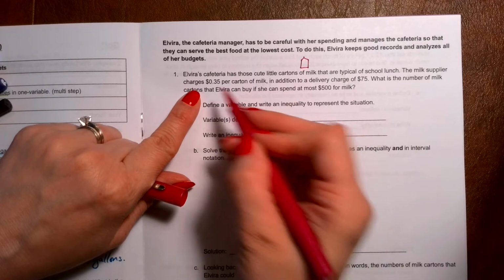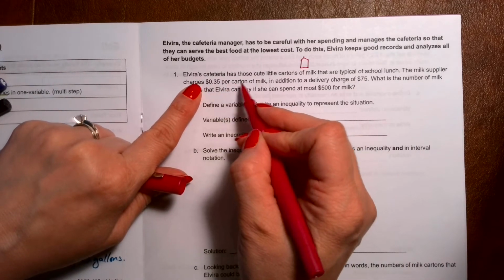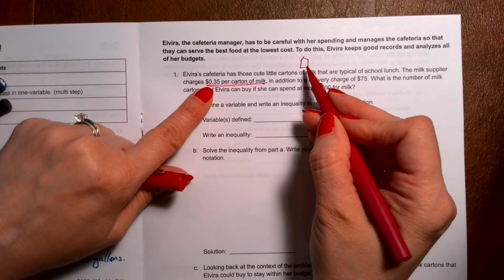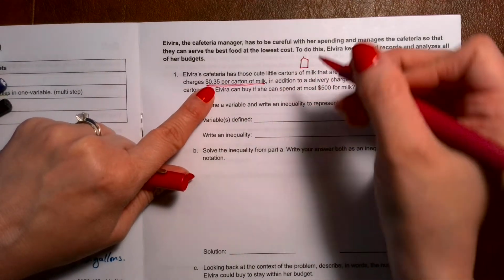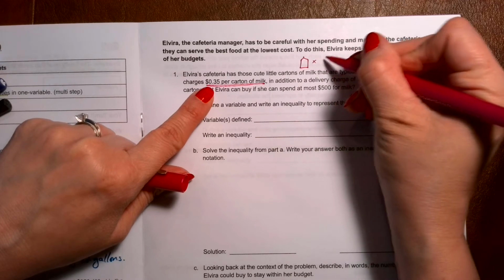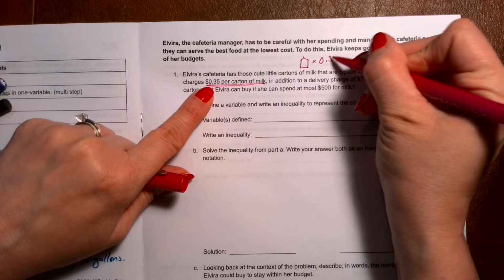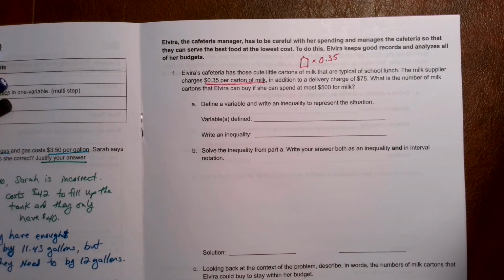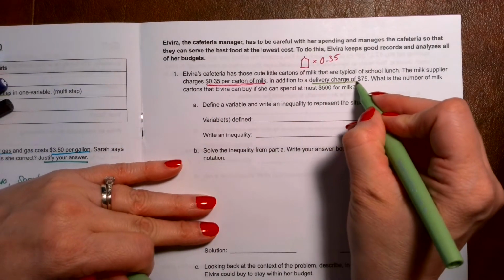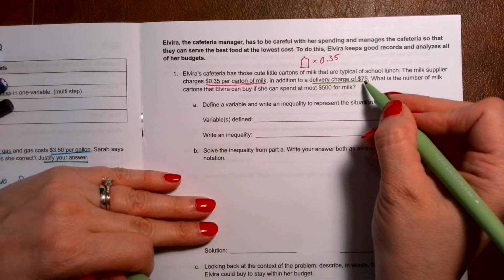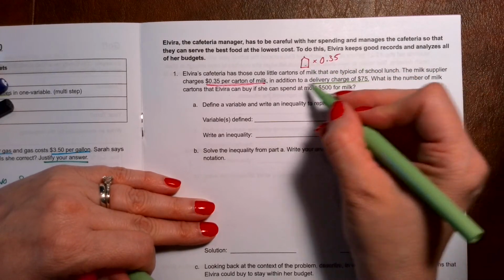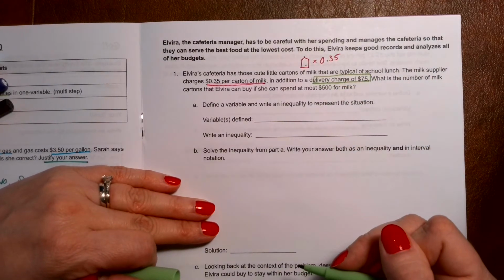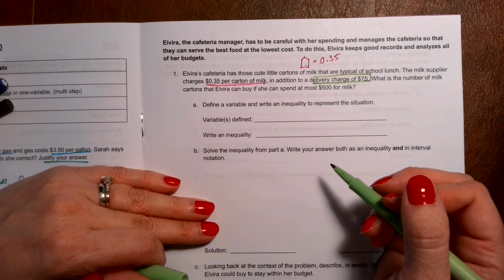We know what those little cartons of milk look like that are super hard to open up, right? Let's see. The milk supplier charges 35 cents per carton. Every carton of milk costs them 35 cents. Oh, and in addition, there's a delivery charge. Do they have to pay that delivery charge for every carton? No, that's just a one-time charge. It costs $75 for the truck to deliver all the milks.